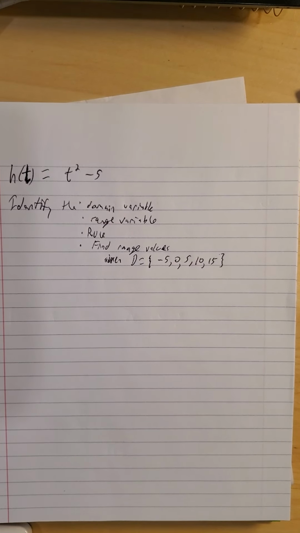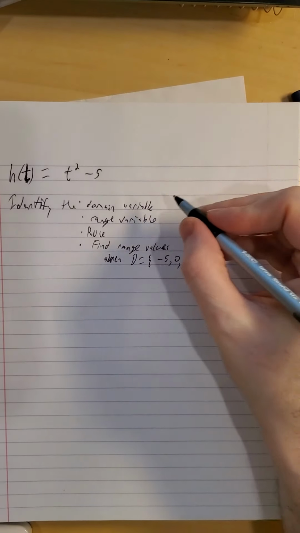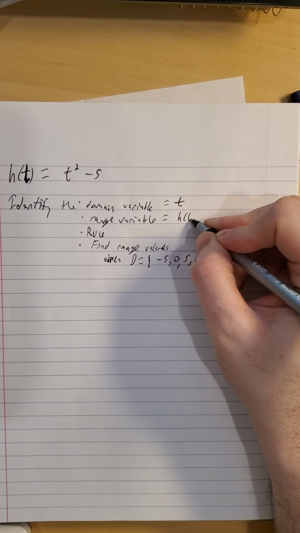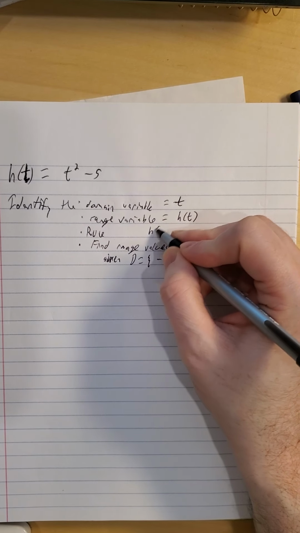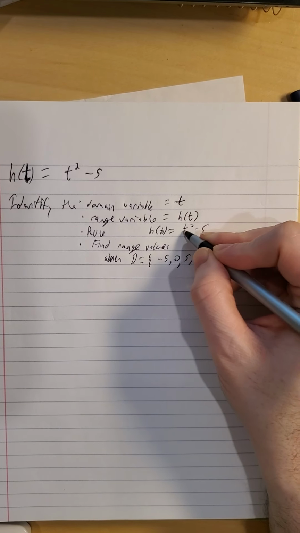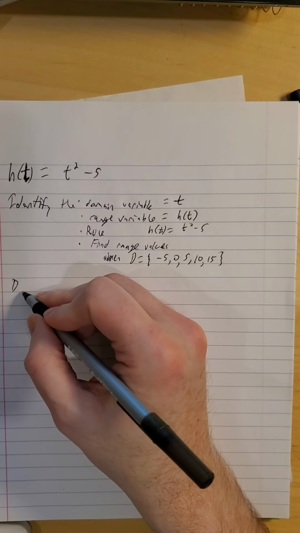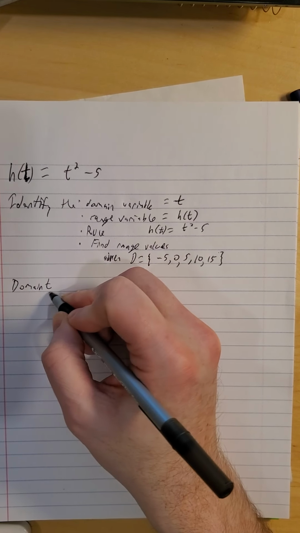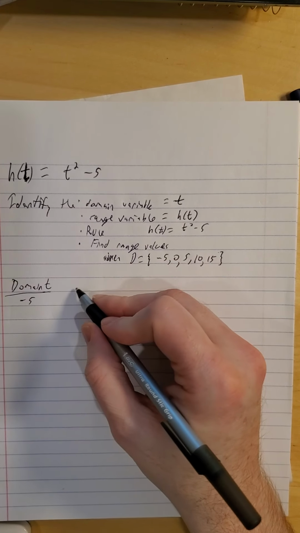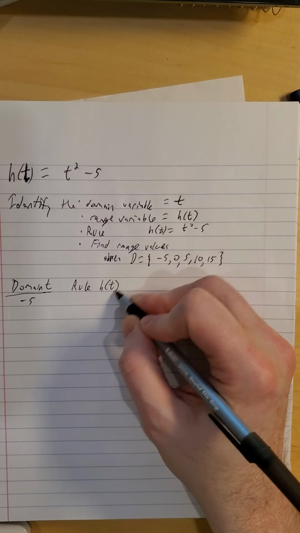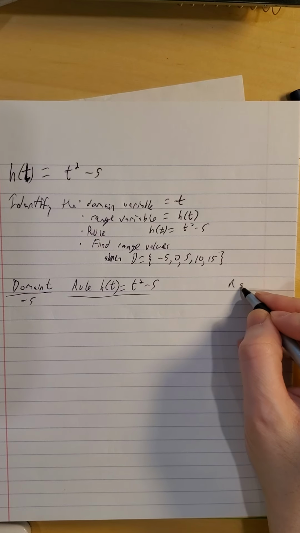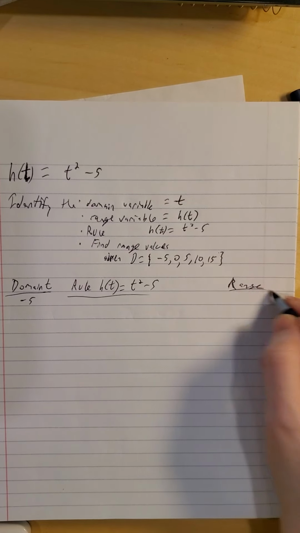Okay, welcome back. So domain variable, here is t. Range variable would be h of t. Our rule relating them, h of t is worth t squared minus 5. And we'll just make our table. So our domain, our t values, we had a negative 5. And I'll just do them one at a time. Our rule, h of t, t squared minus 5, and our corresponding range value when we're done.